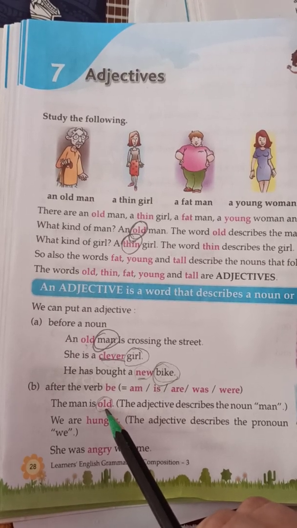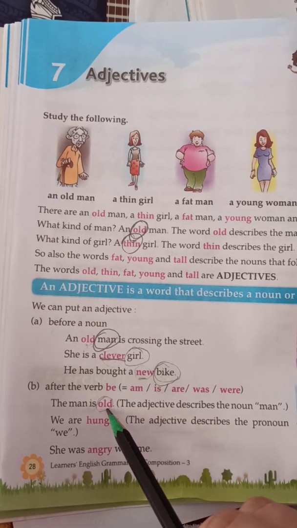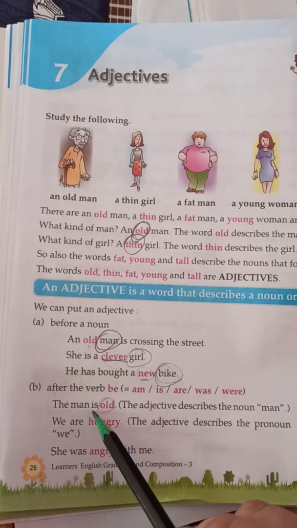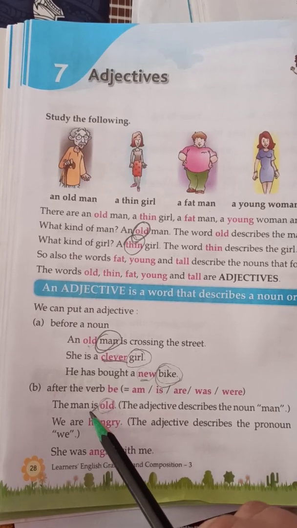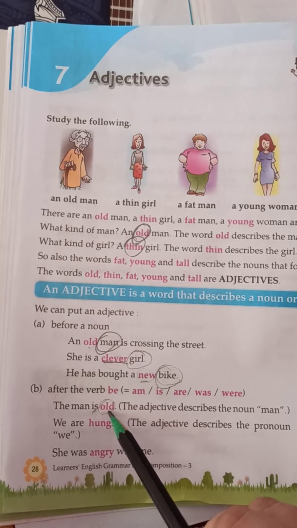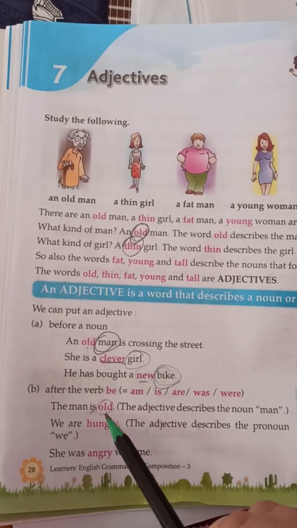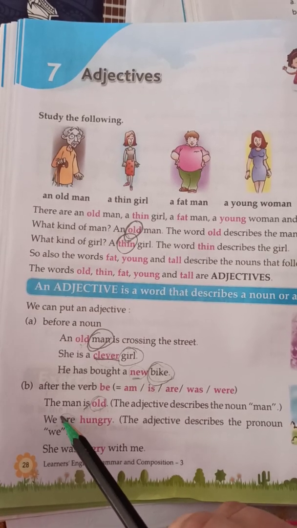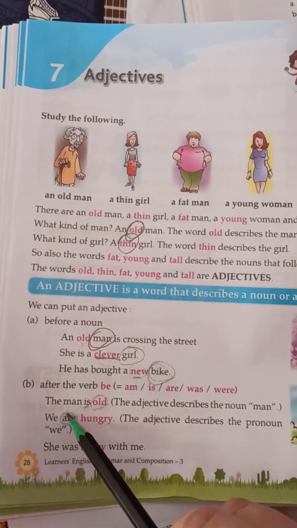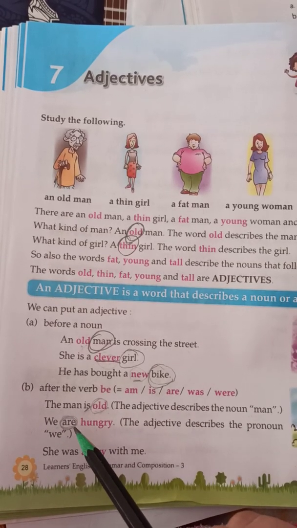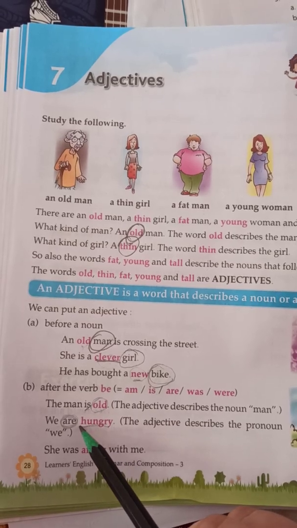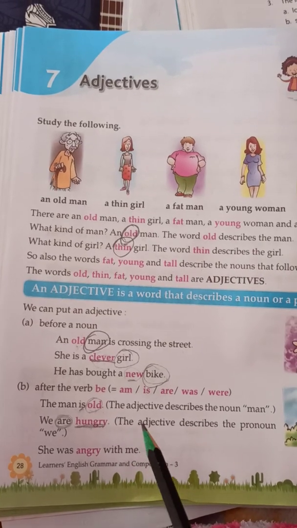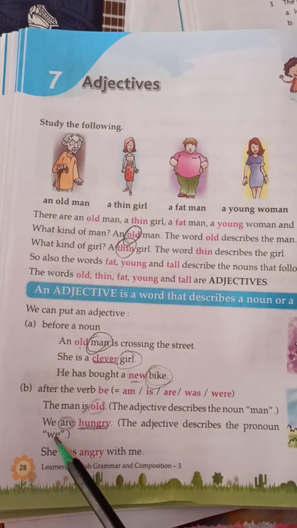So, we can even put the adjective after the verb, which is am, is, are, was or were. And in this case, it is, isn't it? Is is the verb. So, old is the adjective. The man is old. We are hungry. Now, where is the verb here? Are is the verb, isn't it? We are hungry. And we put after the verb hungry. Hungry is, again, an adjective because it is a describing word, isn't it? The adjective describes the pronoun we.